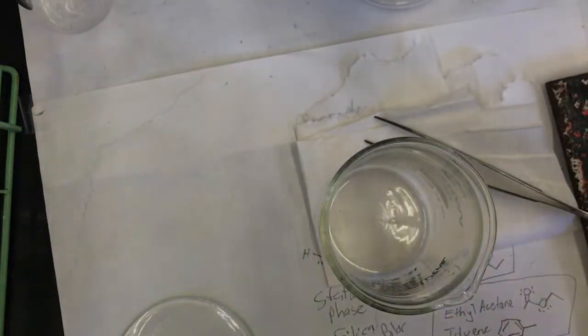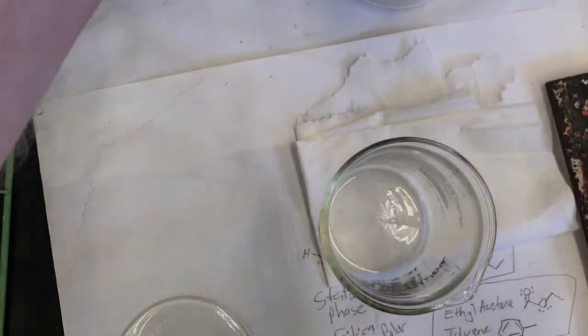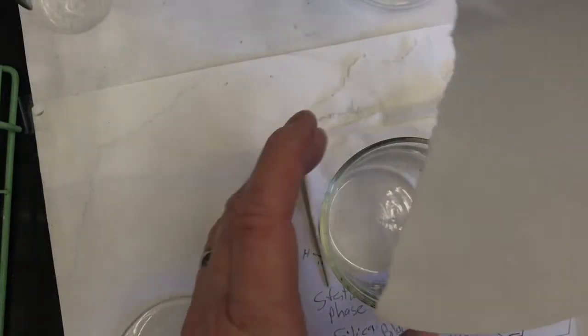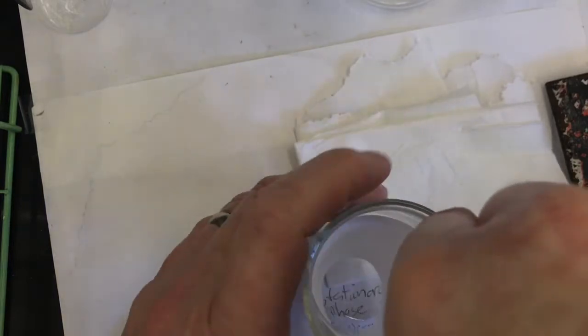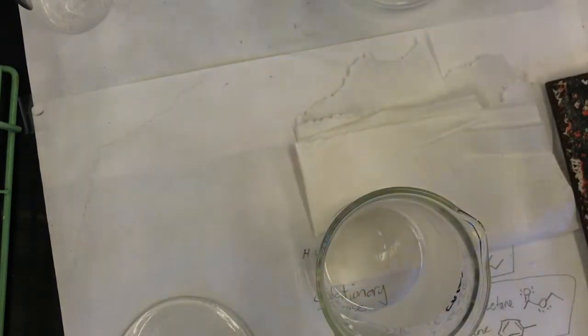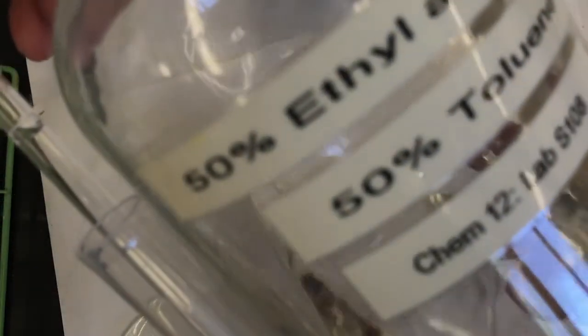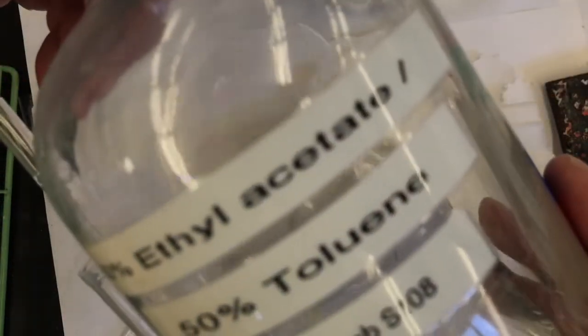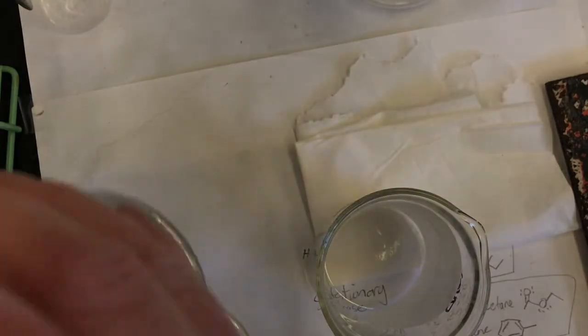And my wick that had the hexane on it earlier, it's completely dry already. So I can put that in here. Get my ethyl acetate toluene mixture, which is this guy, 50% ethyl acetate, 50% toluene.